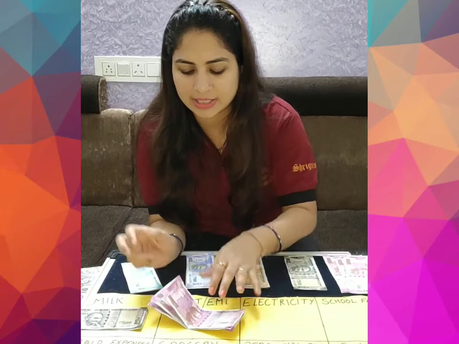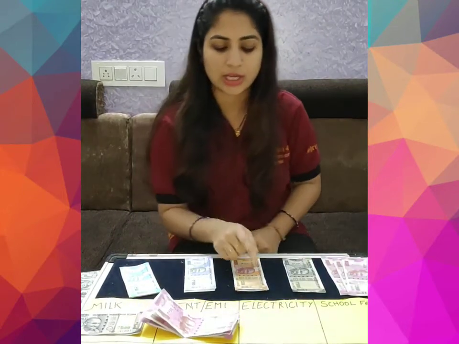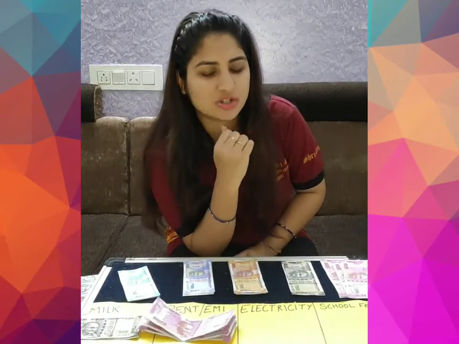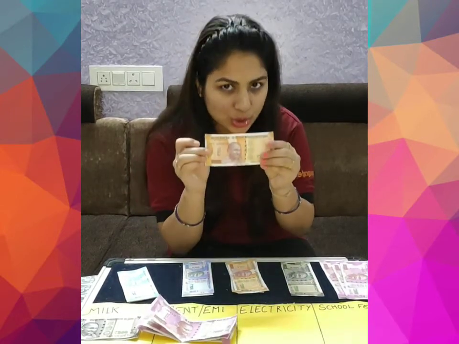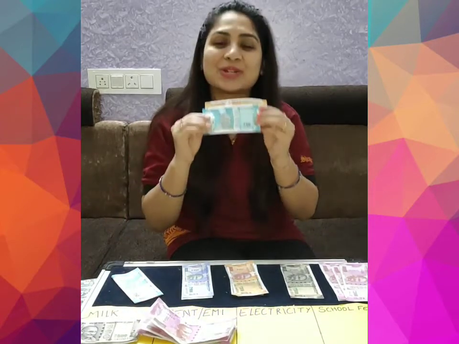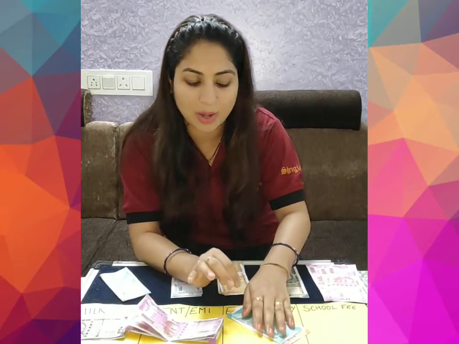Okay, this is 6,000 for rent. Okay, now electricity bill. This time my house has a low electricity bill and it is equal to 250 rupees. Okay, 250 is for my electricity bill. So I'm keeping the amount here.